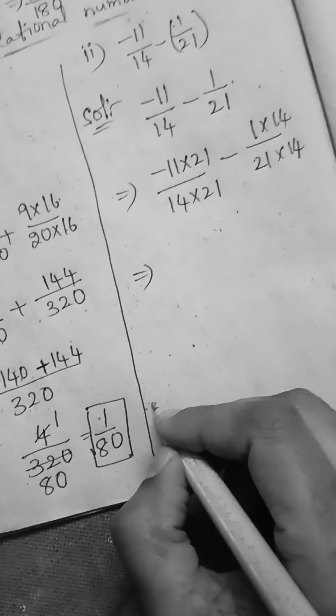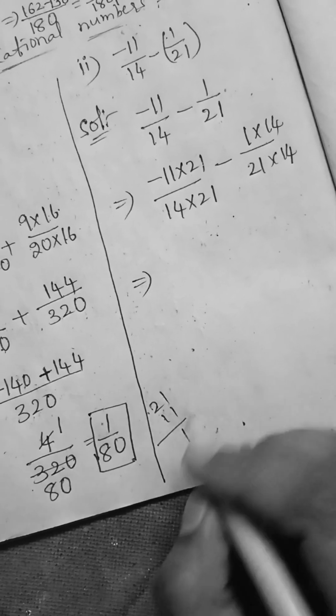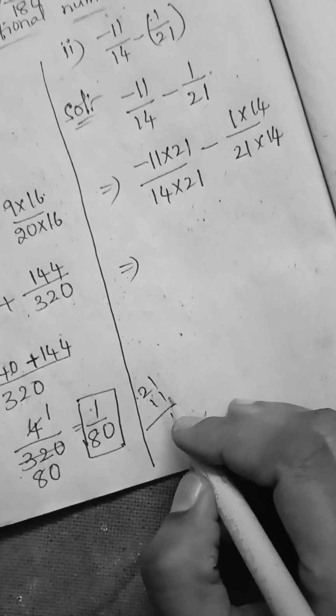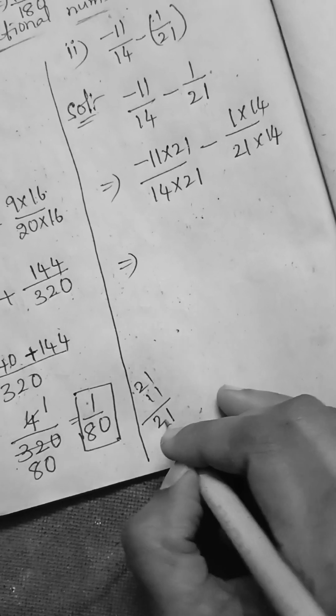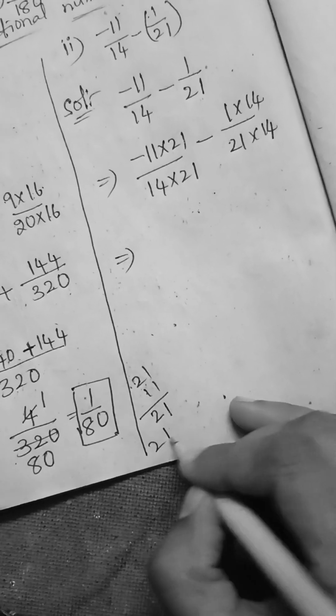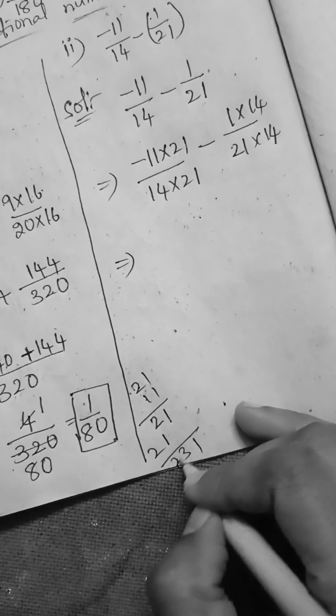How to do, ma? 21, 11. 11 ones are 11. 11 twos are 22, plus. Otherwise, you can do 1, 1. 1 ones are 1. 1 twos are 2. 1 ones are 1. 1 twos are 2. 2, 3, 1. Okay.